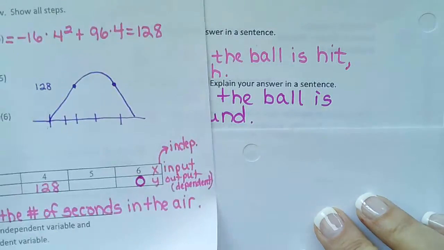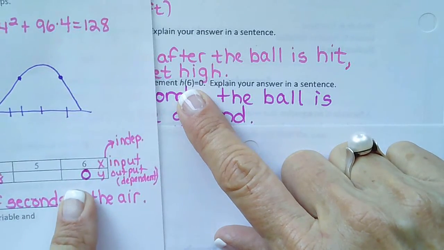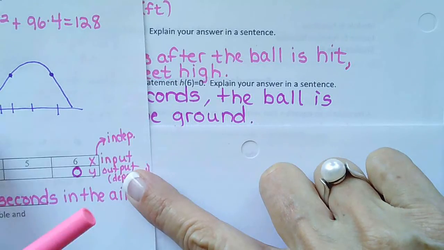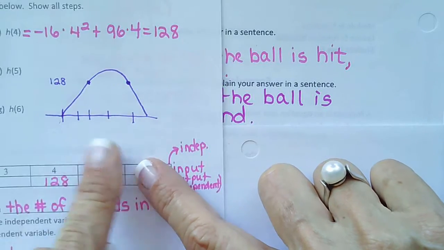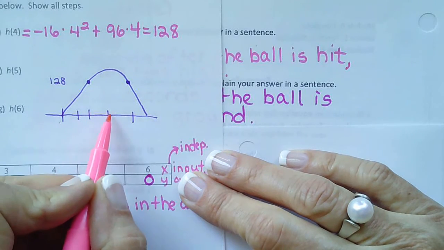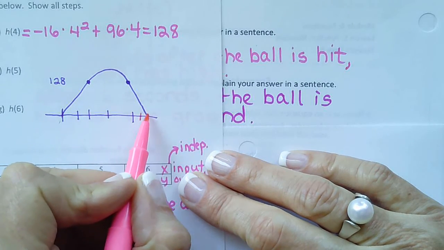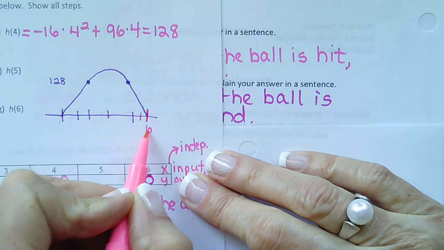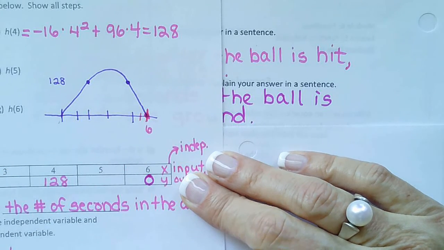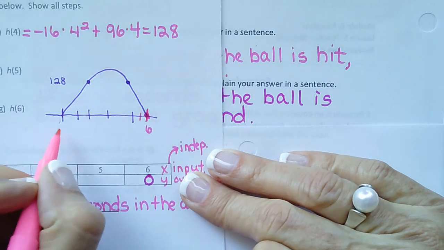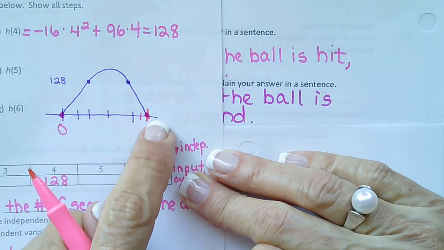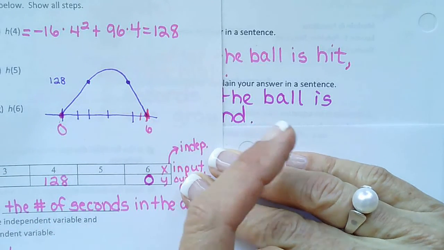And you can see from the table, I wrote that point down. So when they gave me X was 6, the answer was 0, and we would have found it here. We just didn't do all the different problems. But that means 0, 1, 2, 3, 4, 5, 6. So this would be 6 seconds right here. At 6 seconds, it's back on the ground. So at 0 seconds, it's on the ground because it hasn't been hit. And then again at 6 seconds, it's back on the ground.